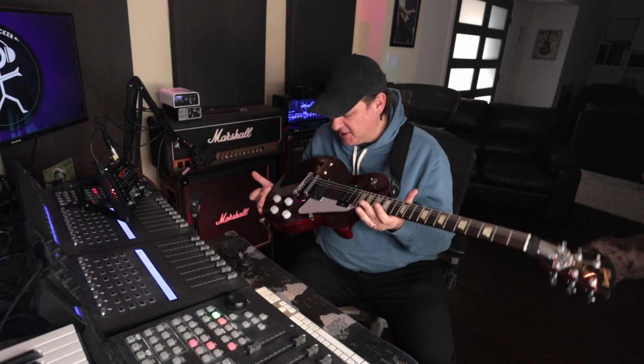All right, so let's get into the setup, and then I'm going to show you the 3 different cab IRs. We just heard one of them. Anyways, using this Les Paul Frankenstein-ish kind of guitar, I talked about this in another video, and it used to have a Bigsby. It doesn't anymore. We'll talk about why in some other video.